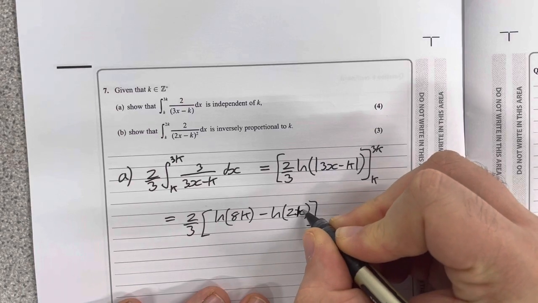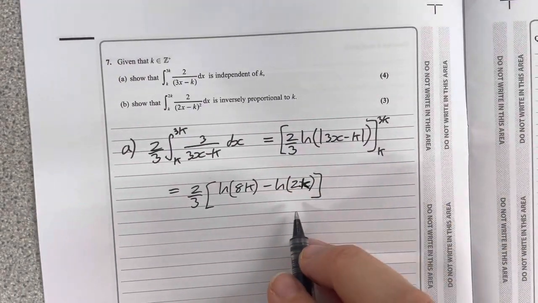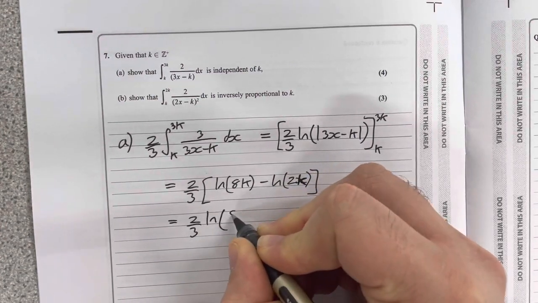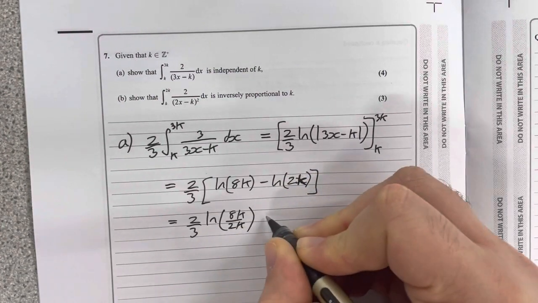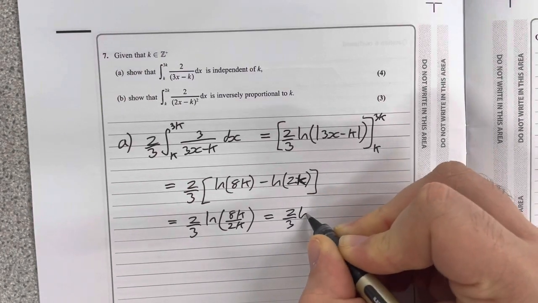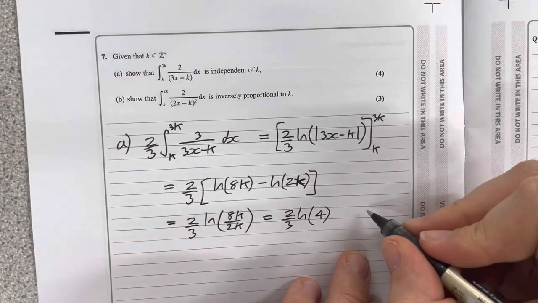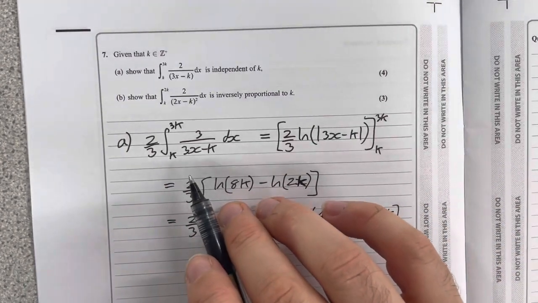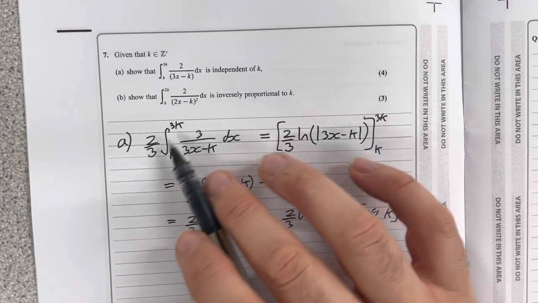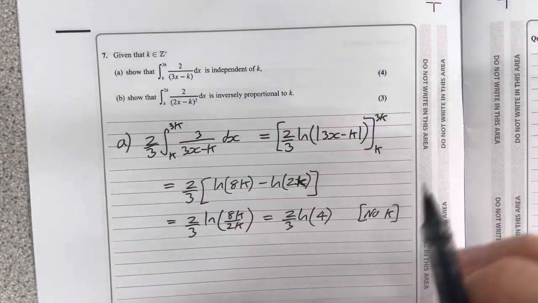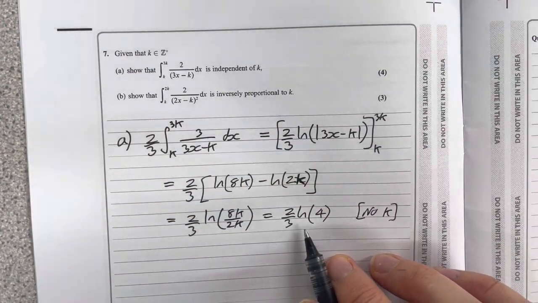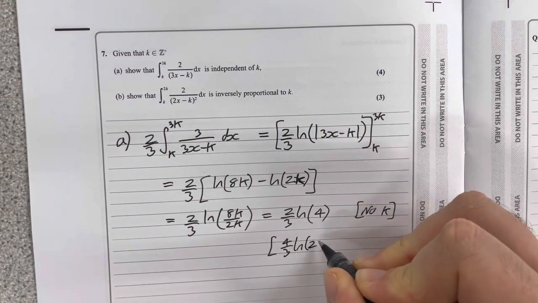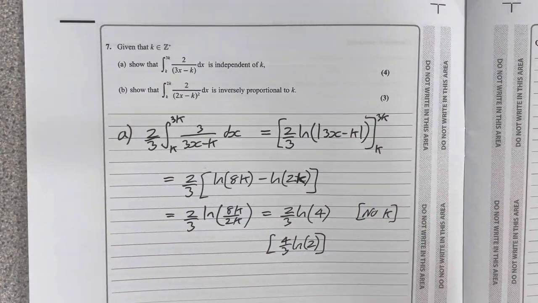Oops, that's a k. And when you subtract logs, you can divide their contents. So that's 2/3 times log of 8k over 2k, which is 2/3 log of 4, no k. So therefore, this integral is independent of k. Okay, it doesn't vary with k. As k changes, the value of the integral remains at 2/3 log 4, or if you like, 4/3 log 2. But you can leave it as 2/3 log 4.